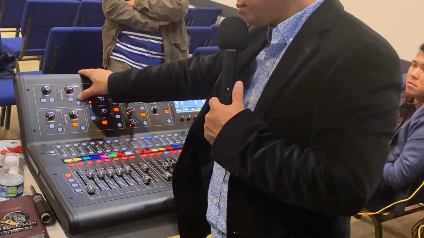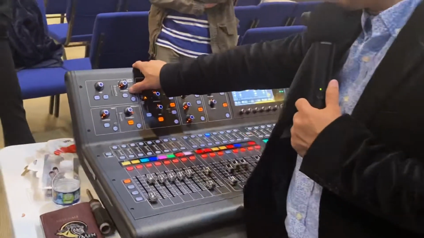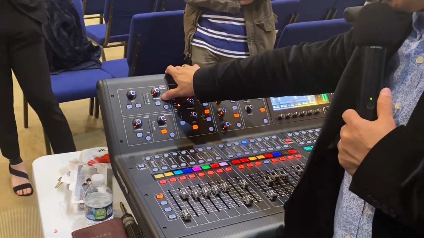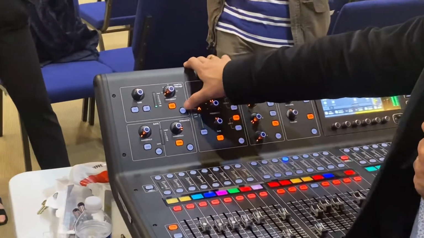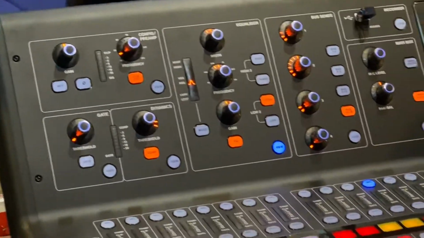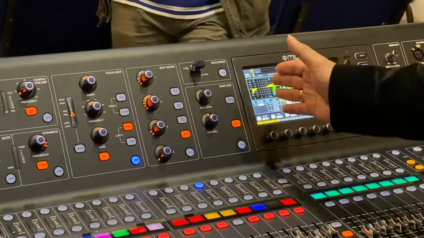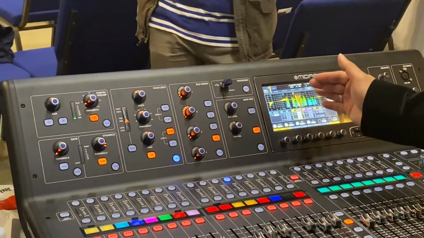Okay, so this one. Anything else? Any questions? If not, then we go to the frequency. The frequency is low cut. Okay, let's look at this one. Every microphone and every instrument has low frequency.